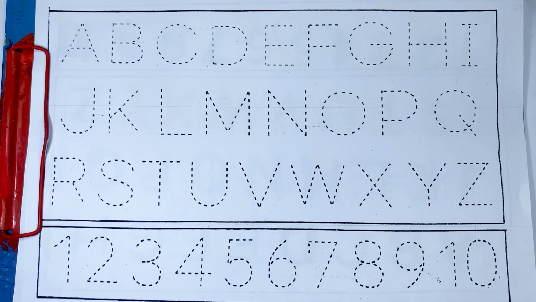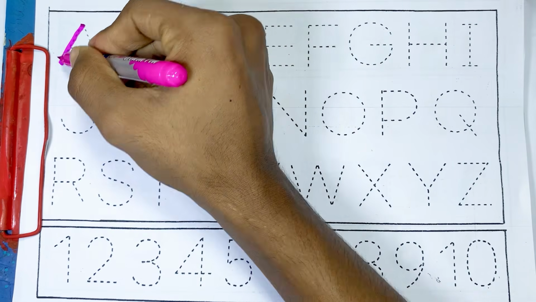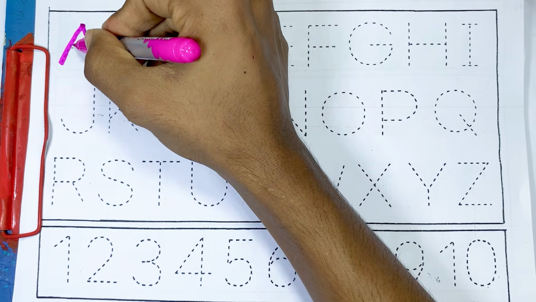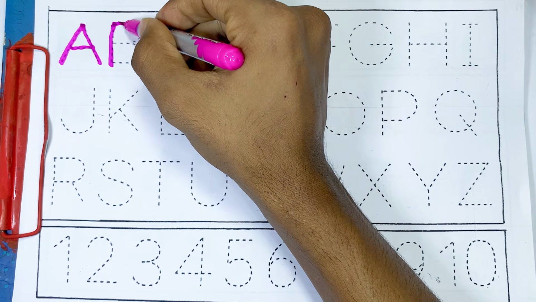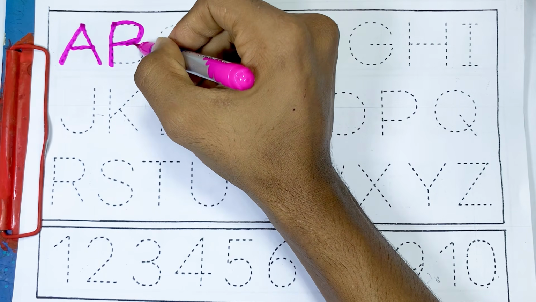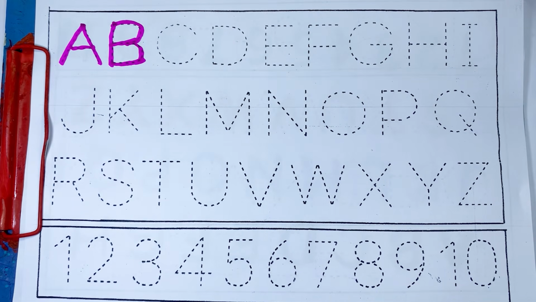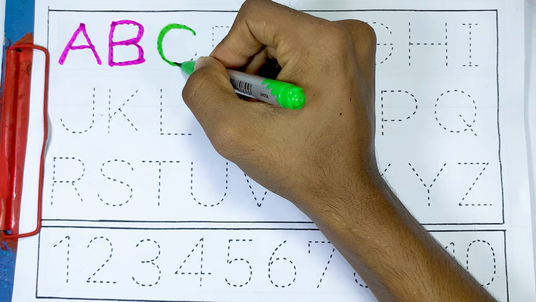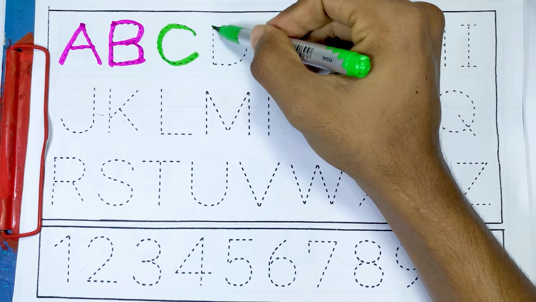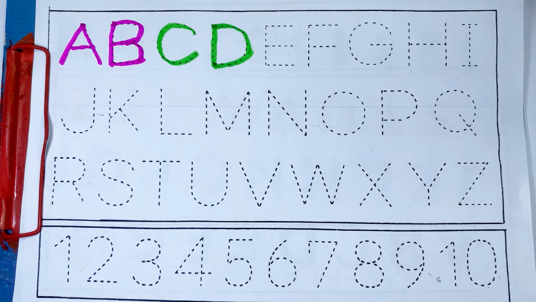And first we draw A. A for apple. B for ball. Kids, now you draw C. C for cat. D for dog.